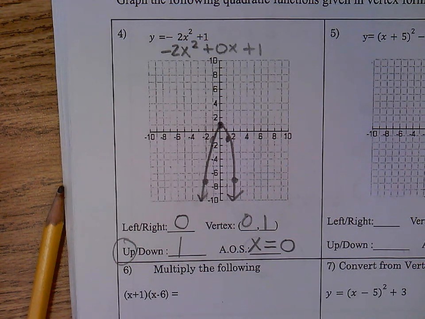Well, that's okay. These are your transformation rules. Does that go left or right? Opposite what you think it should. So left or right? Left. The right, left 5. And what's the -3? Down 3. So it's -5, -3 is your vertex. Put a dot where -5 over -3 is.